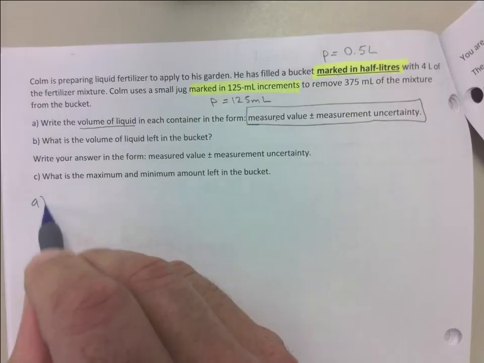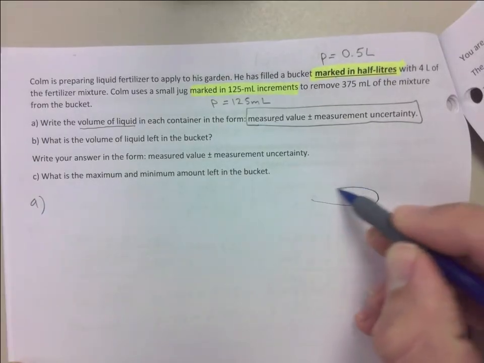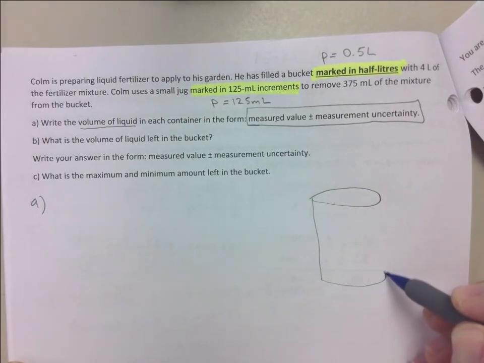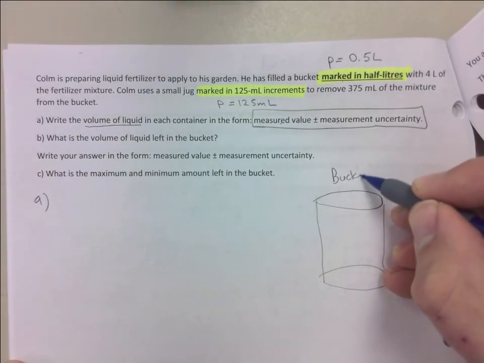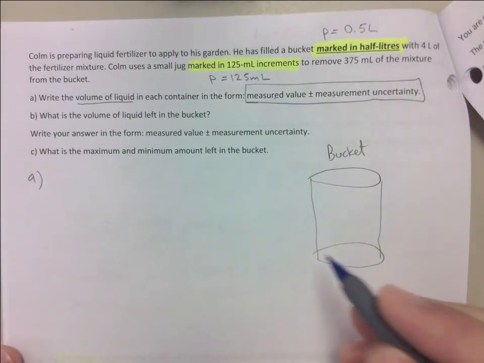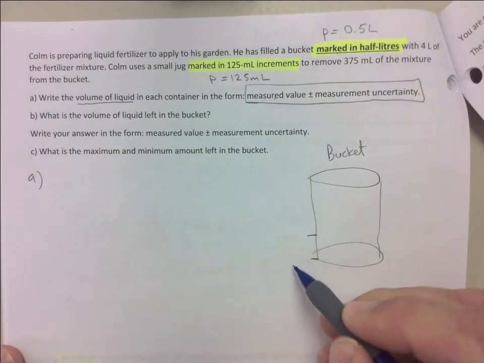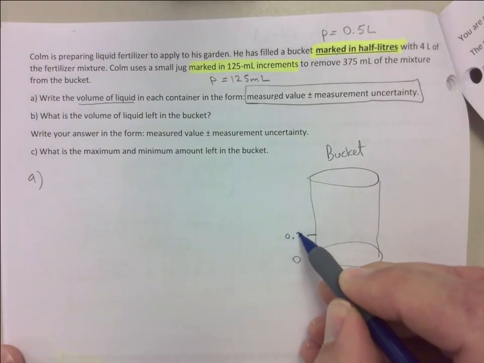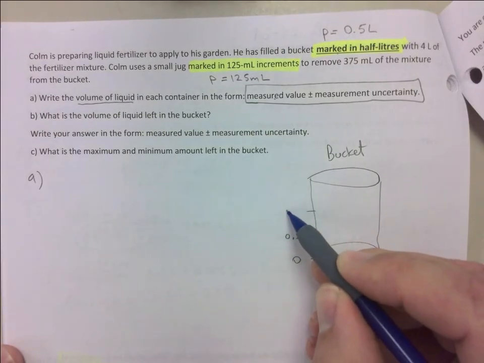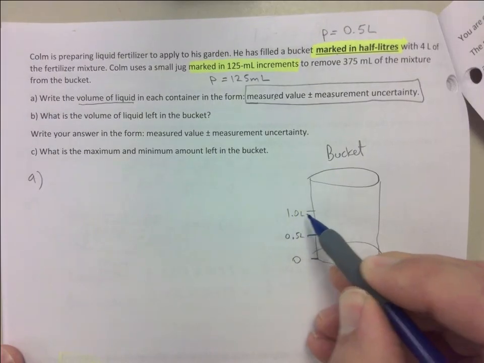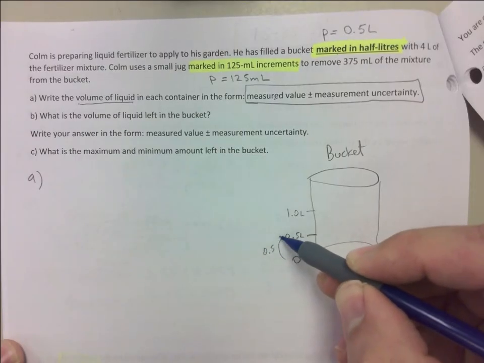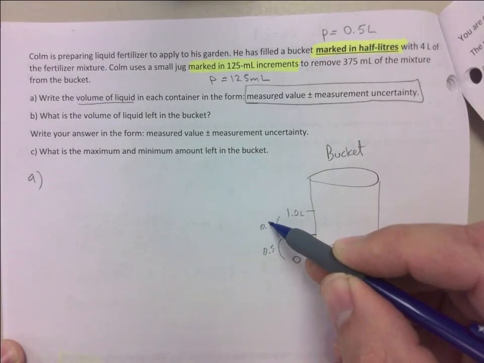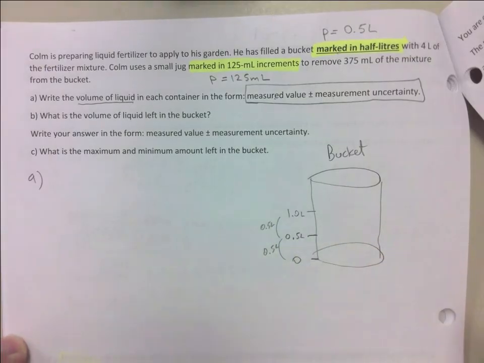So let's do that. A, if you don't mind, draw your bucket. Yeah, I know, not getting an award for this one. But basically what we're saying is it's marked in half a liter increments. So 0.5 of a liter. Okay, that's what it's saying.